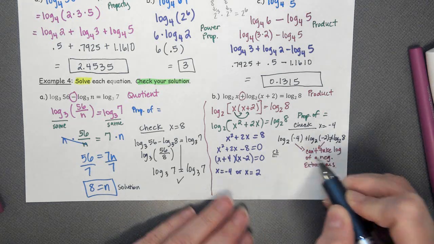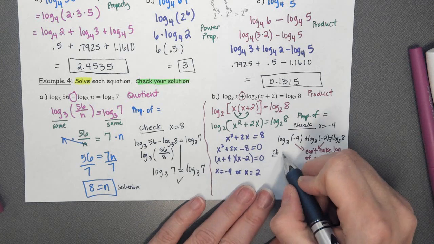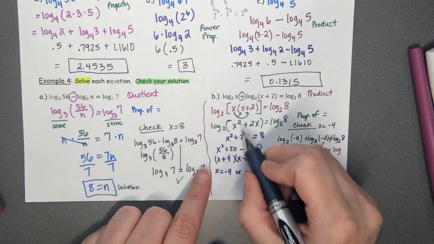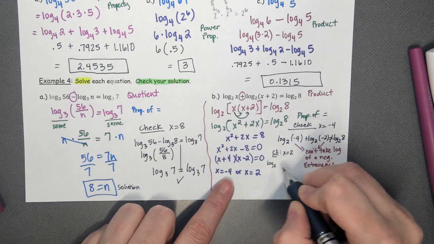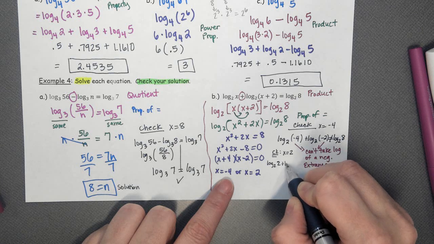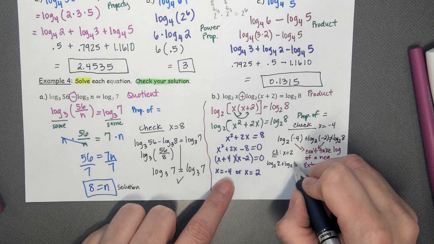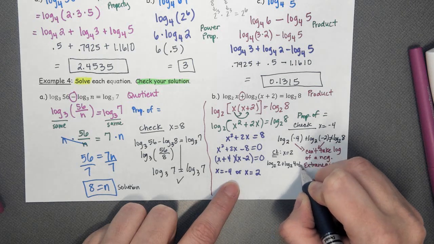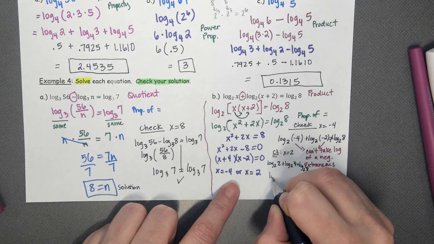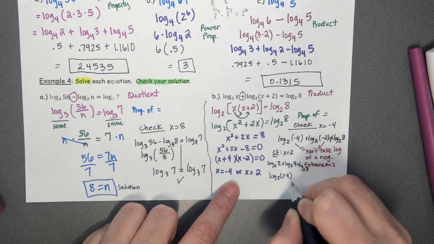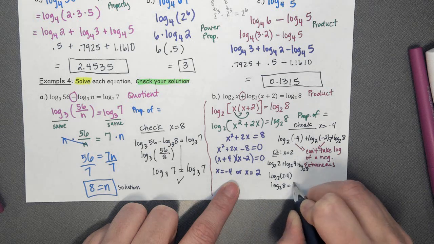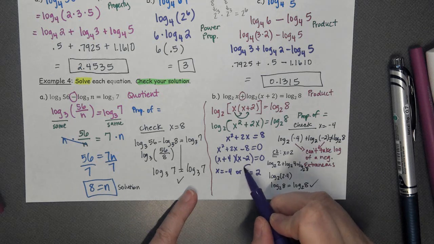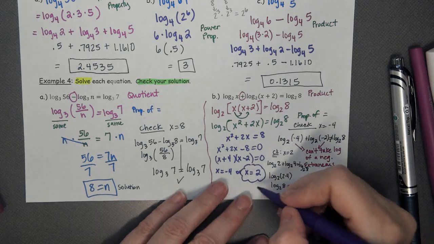I'm going to sneak my other check in here. Sorry, I used too much room over there. Bless you. So we're going to check x equals 2. So this is log base 2 of 2 plus log base 2 of 4 plus 2 for 2 plus 2. Okay, and so this would be log base 2 of 2 times 4. Log base 2 of 8 equals log base 2 of 8. Yay! Okay, so then this is going to be your only solution.